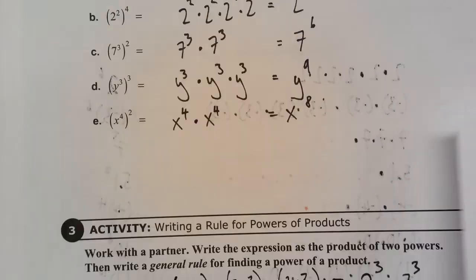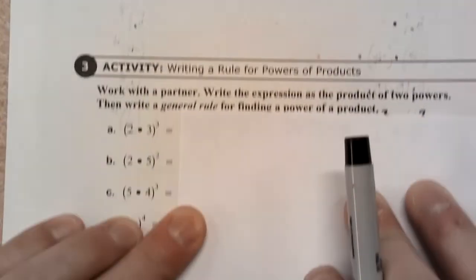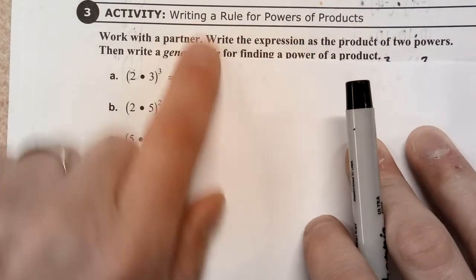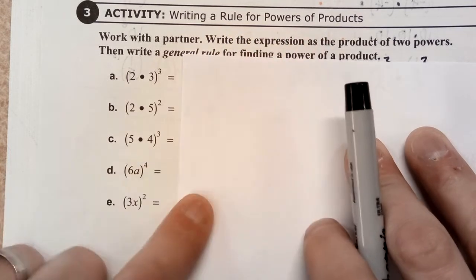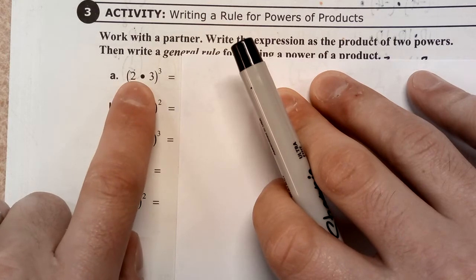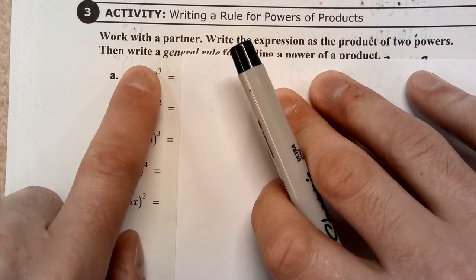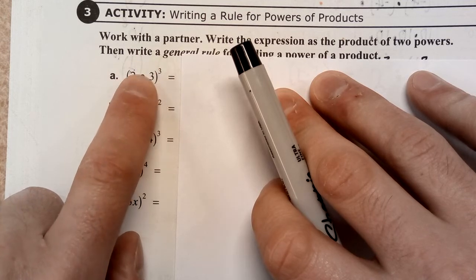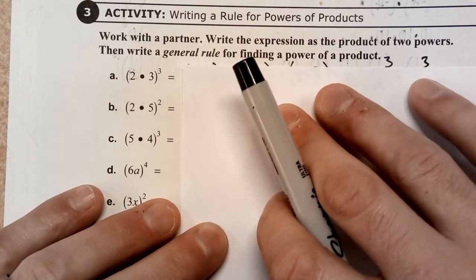Okay, team, let's move on down to the third activity in 10.2, writing a rule for powers of products. So here we have a product, right? Our base is a product, and we're multiplying that times itself 3 times. So a slightly different situation than we've seen. And here is the trick.